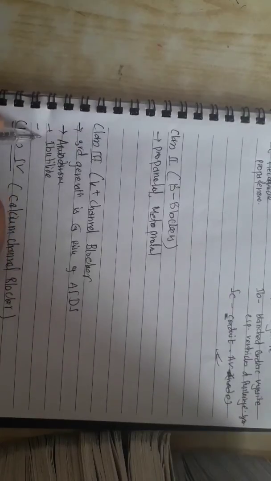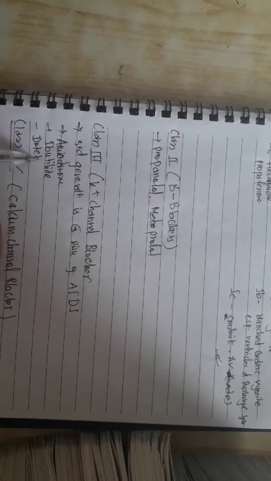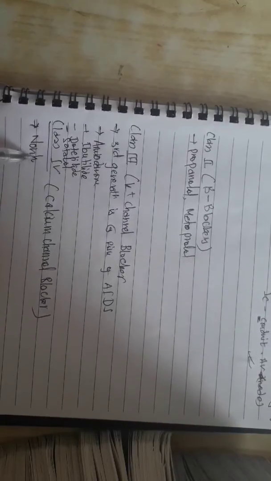From A, amiodarone, from I, ibutilide, from D, dofetilide, from S, sotalol.